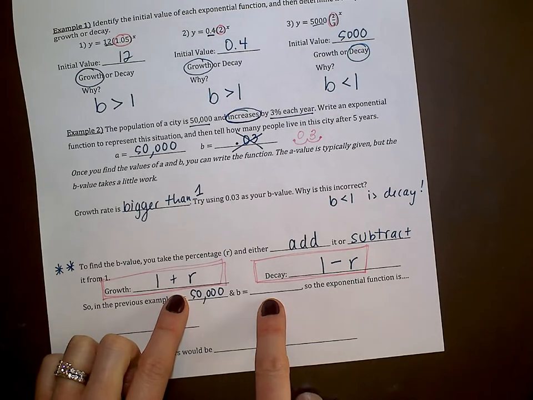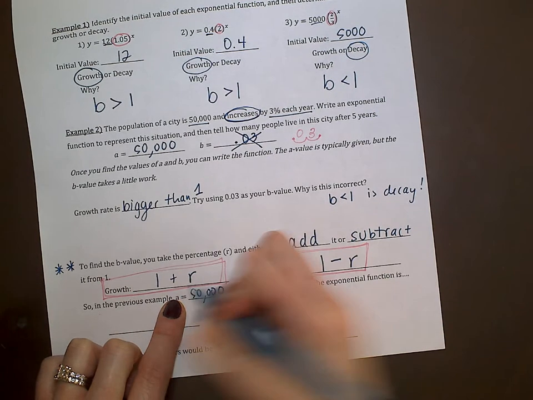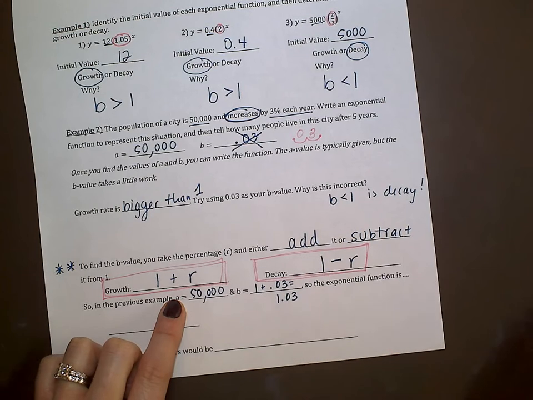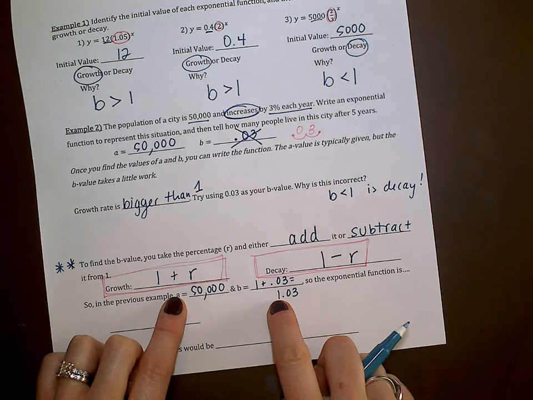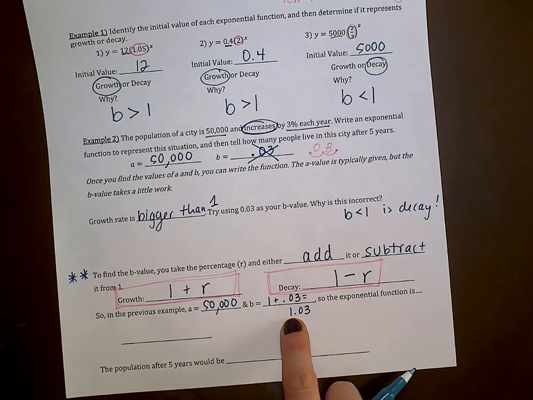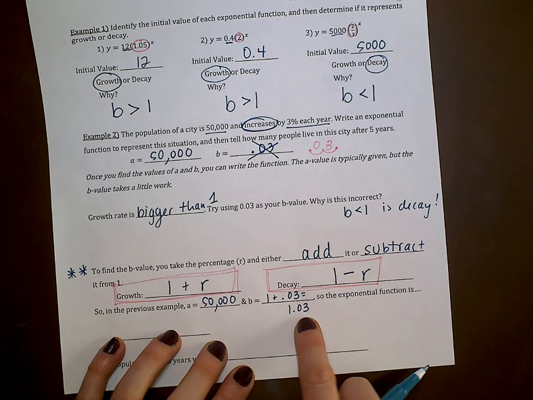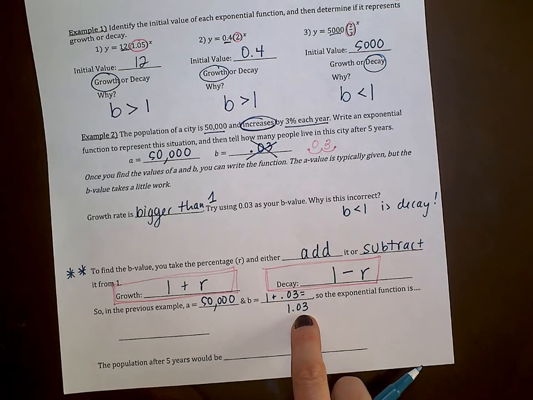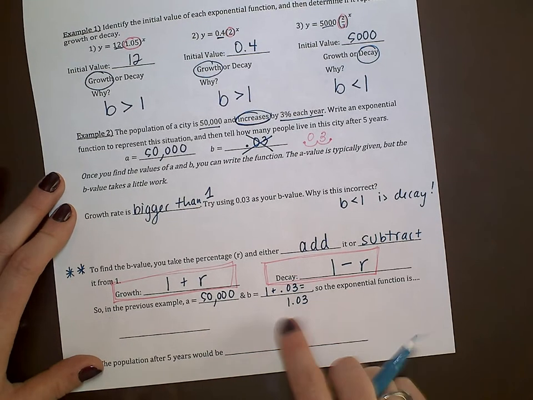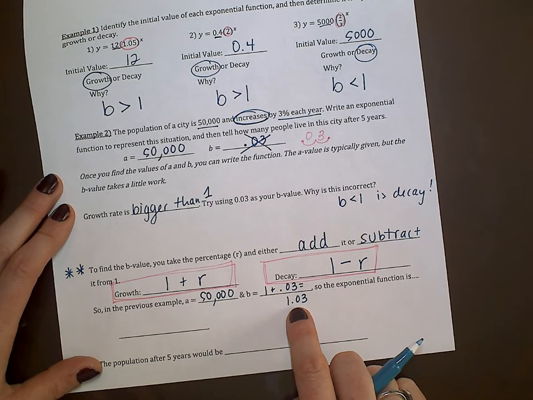The b value on this one, since it's growth, I need to do 1 plus the percent, 0.03. That gives me 1.03. This makes sense because the 50,000 people are going to remain. That's why there's a 1 on top of it. That's the whole population that you started with. On top of that, you want to grow 3% more. So it's 1.03. Now that I've got an accurate b value, this is bigger than 1, so this is going to be accurate.